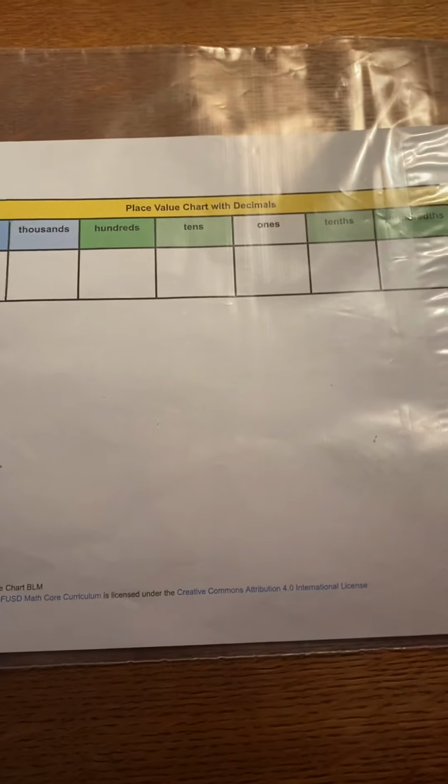So the first thing I want to show you, there's really two sheets we're going to be using for today's lesson, and I sent all of these sheets to your parents' emails, so hopefully they got these printed off for you. If they're not printed off, it's not going to make it impossible, but it's nice to have these.